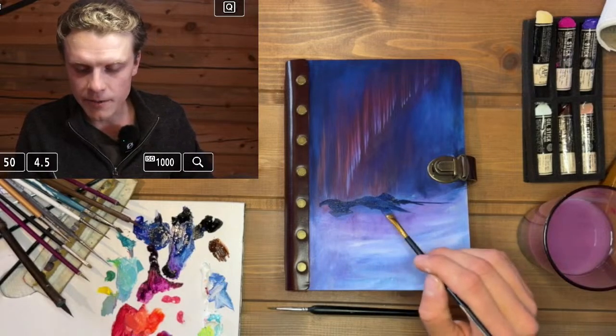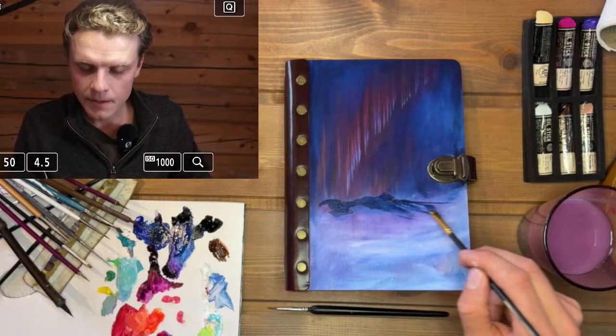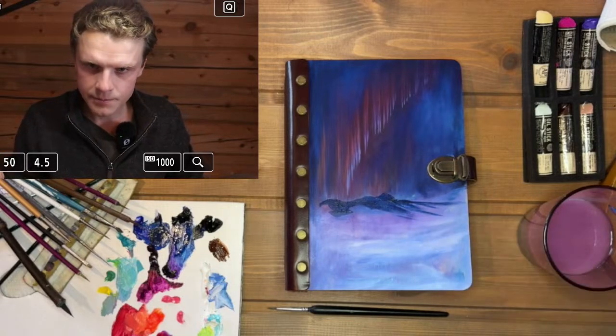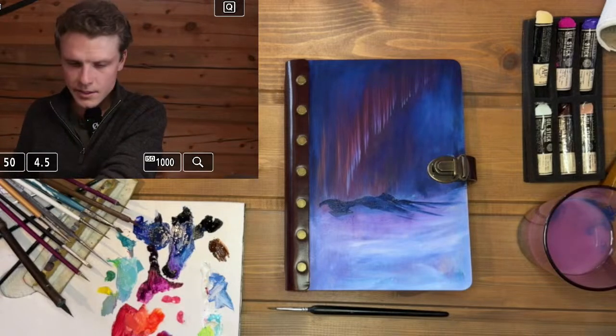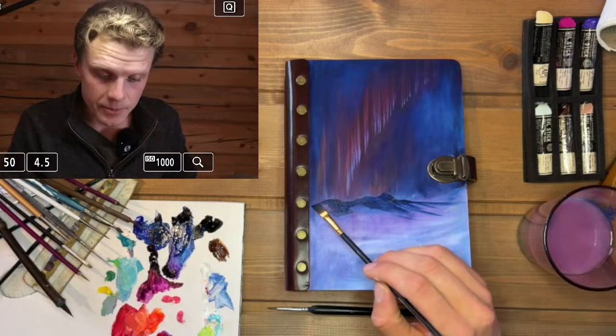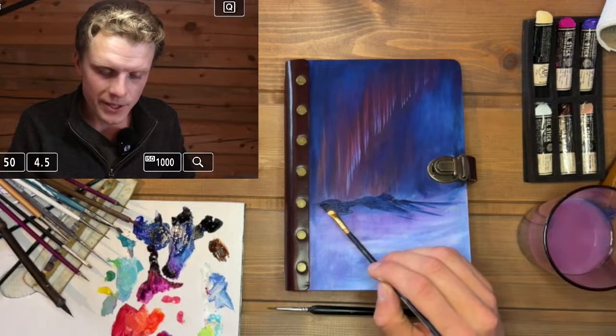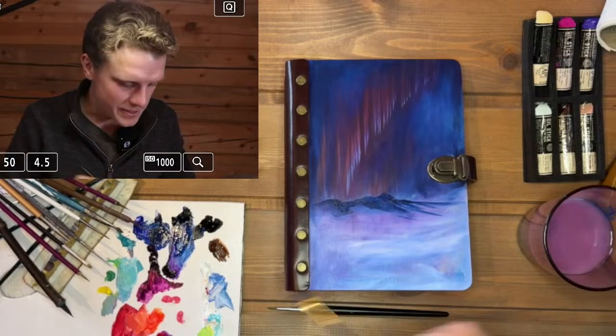Off in the background, then we'll have some trees in front. So inevitably it's going to look a little bit crazy, but I do want a nice mood at the same time. I have to see if that's possible.